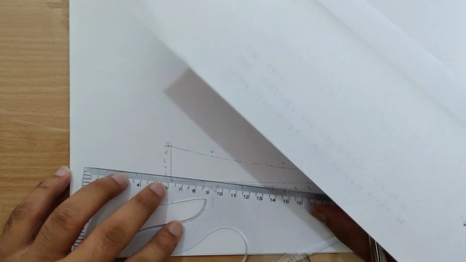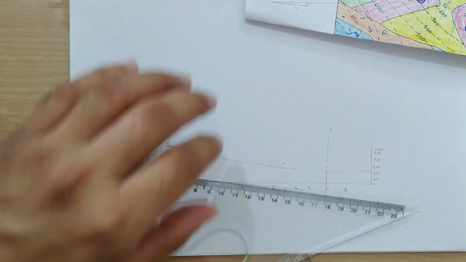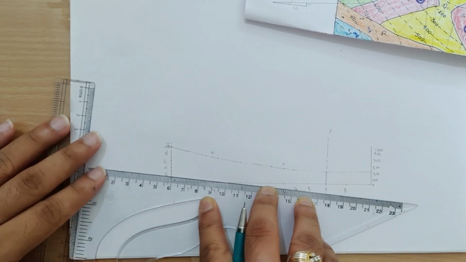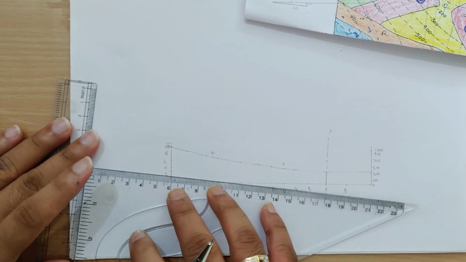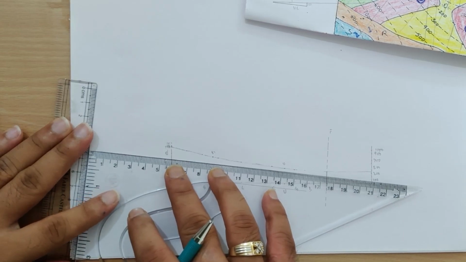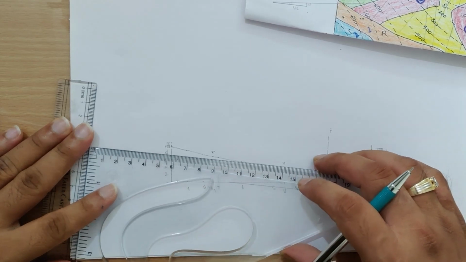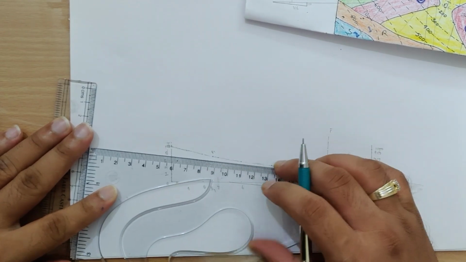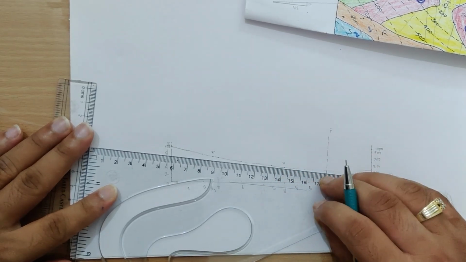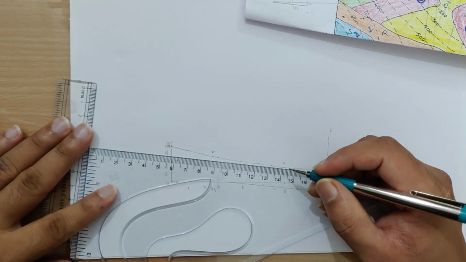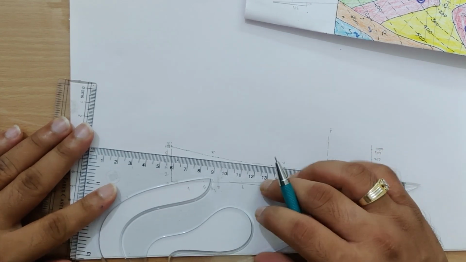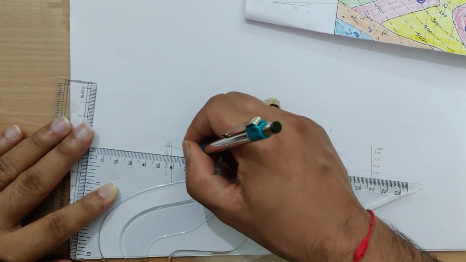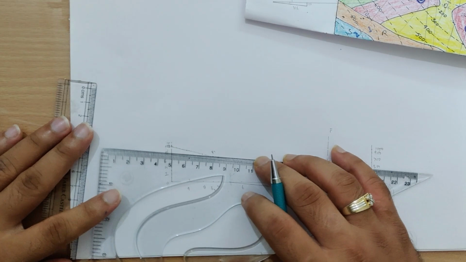Let's plot it. This is our unconformity, now the younger bed.